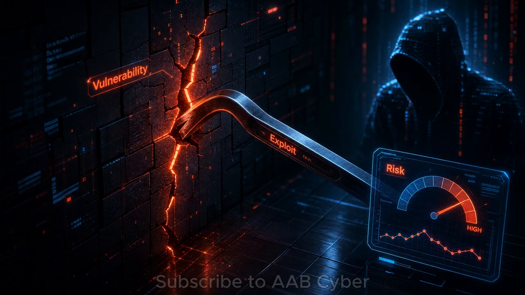Wrong. A threat can exist with almost no risk to you if you don't have a matching vulnerability for it to use. And patch everything and risk hits zero. Also wrong. You still carry human vulnerabilities, undiscovered zero-days, and threats you haven't mapped yet. Risk gets minimized. Never eliminated.